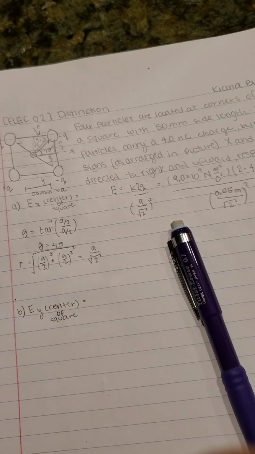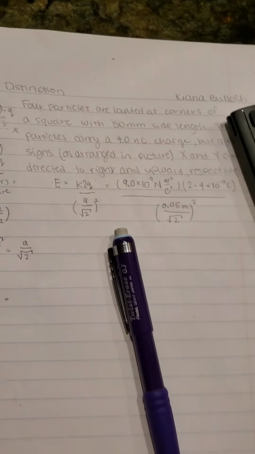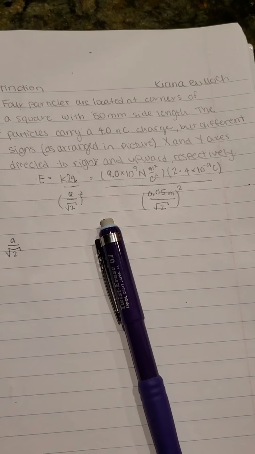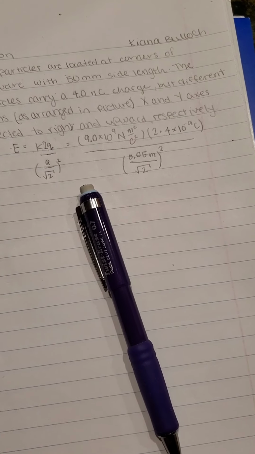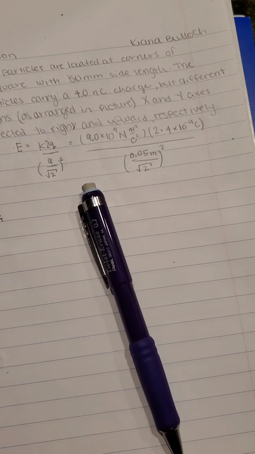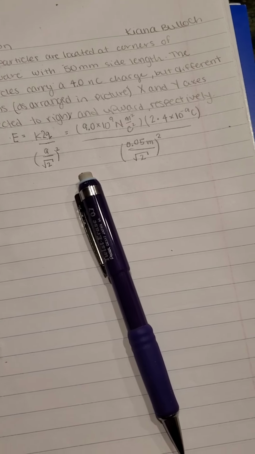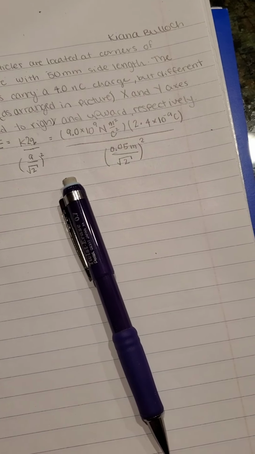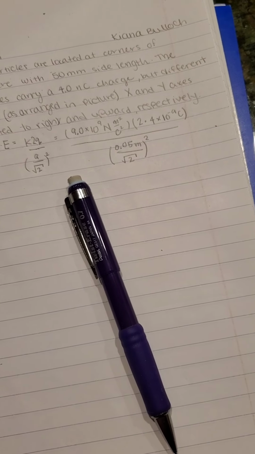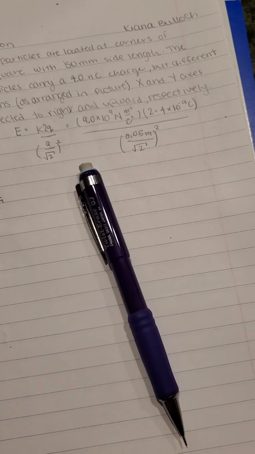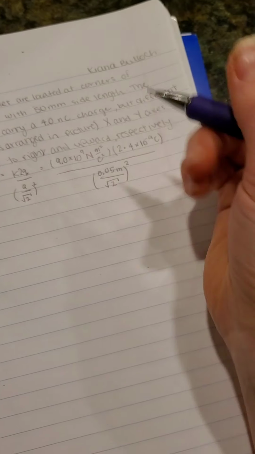I'm going to need my calculator. Sorry about this. Hold on, let me calculate: times 2 times 4 times 10 to the negative 9, and then divide by square root 2.